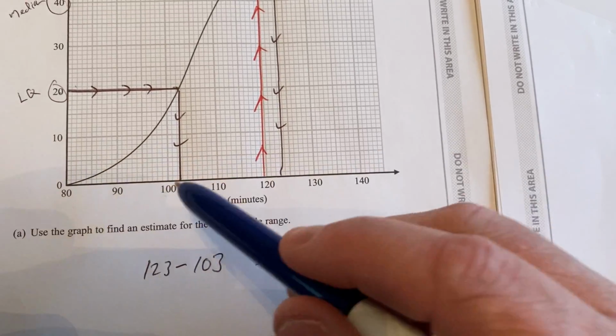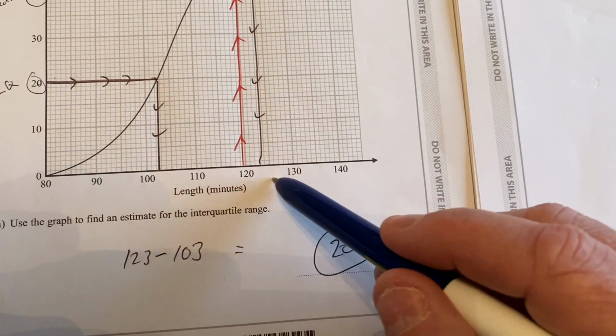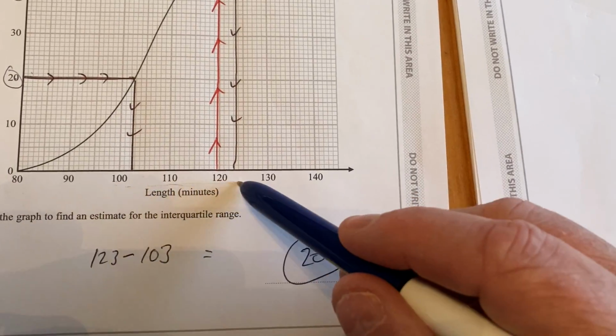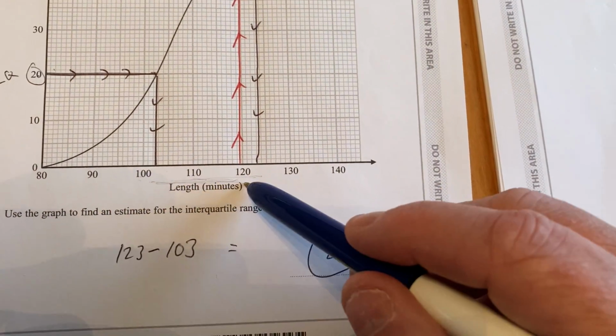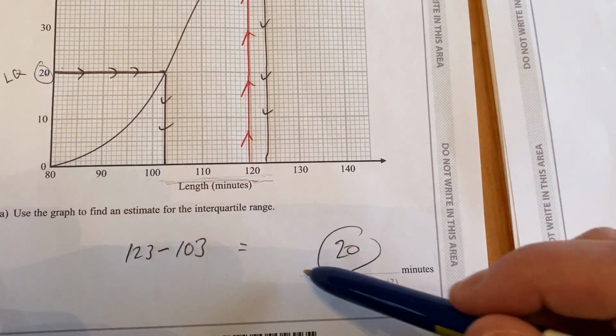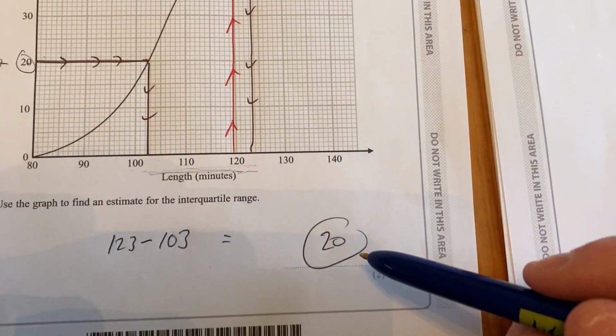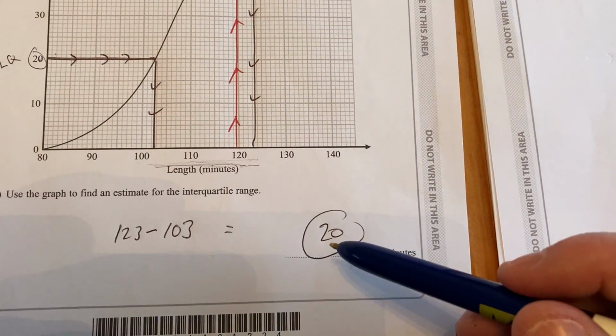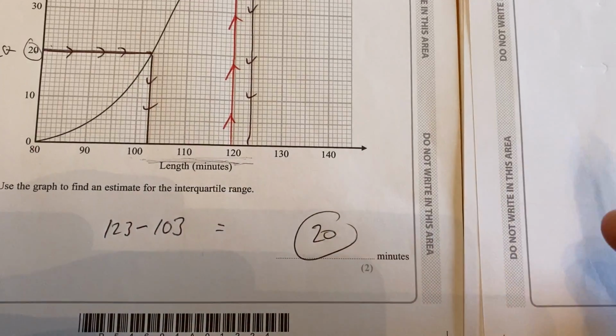So the interquartile range is the difference between these two values. Looking at the axes there, when we do the calculations, it is an answer of 20. I think in the answer scheme they'll accept an answer between 19 and 21.